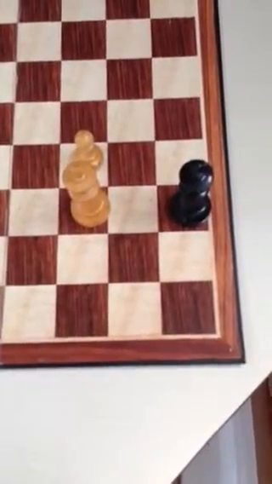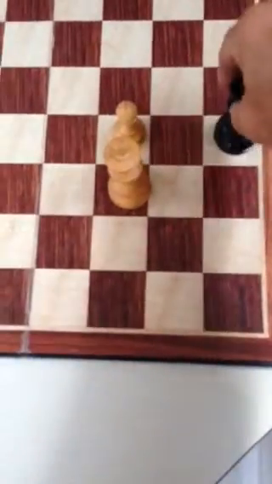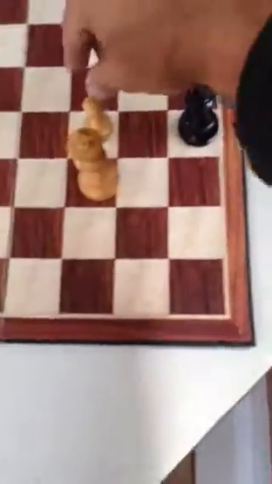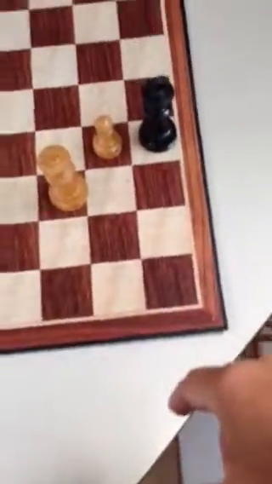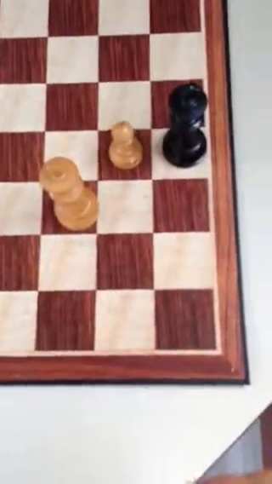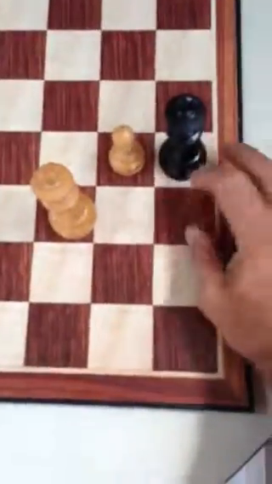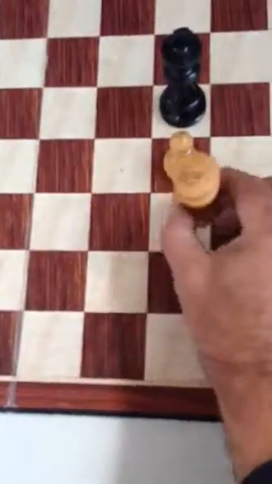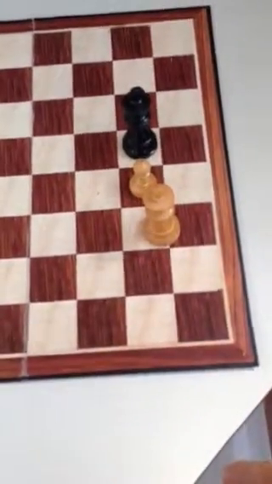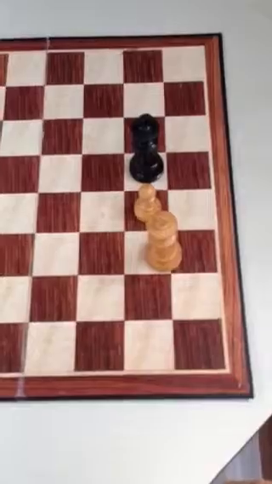White has opposition here. Black goes here. White goes here. It would be a stalemate if white was here, but he's not. He's here. Where does black go? He can't go here. It's check. So he has to give way, and white escorts in the pawn. Opposition. Extremely important.